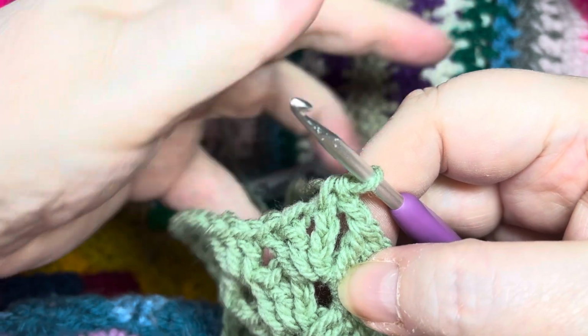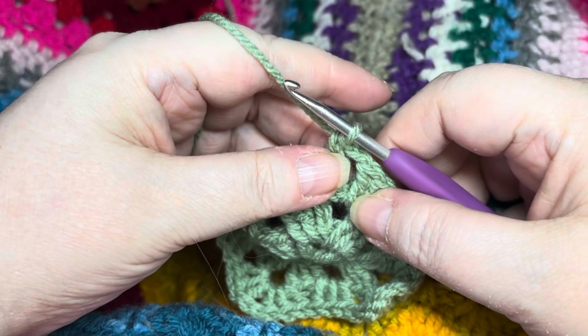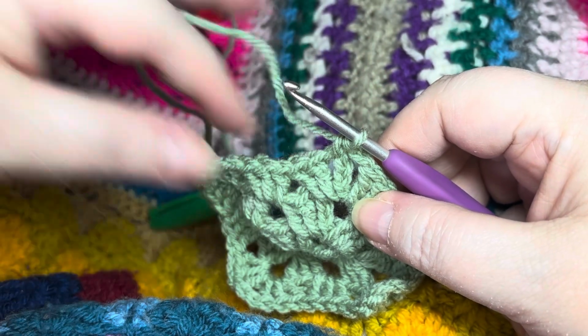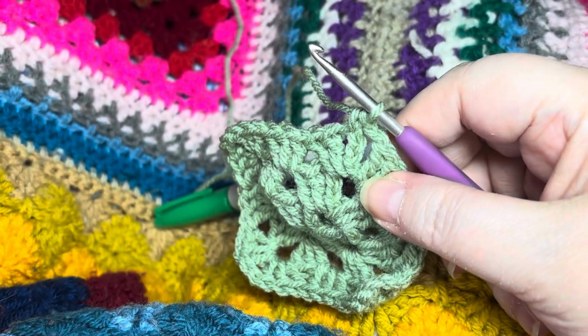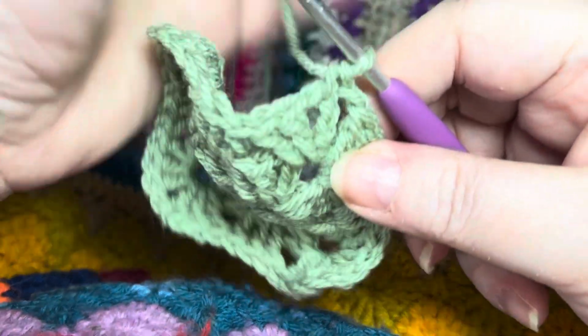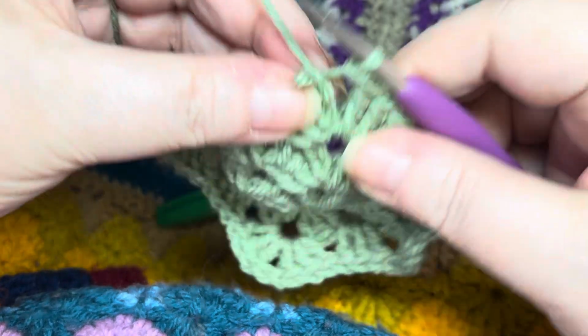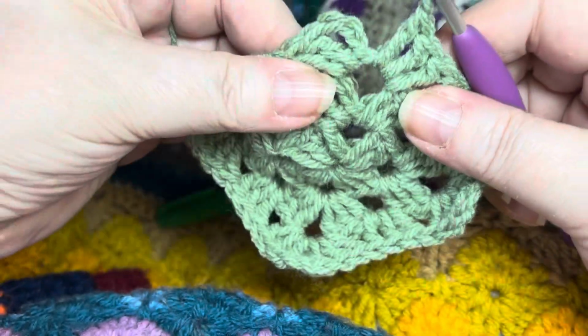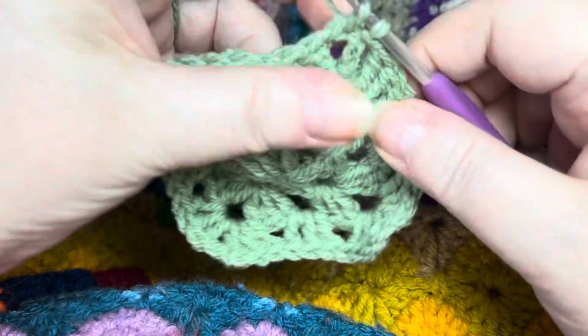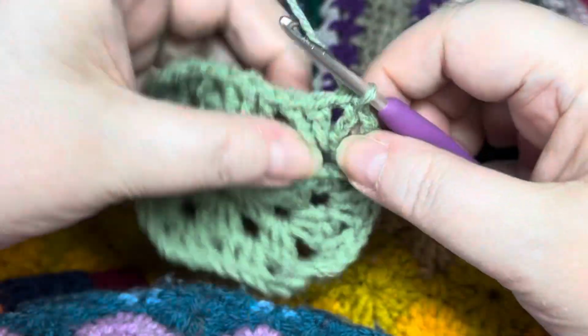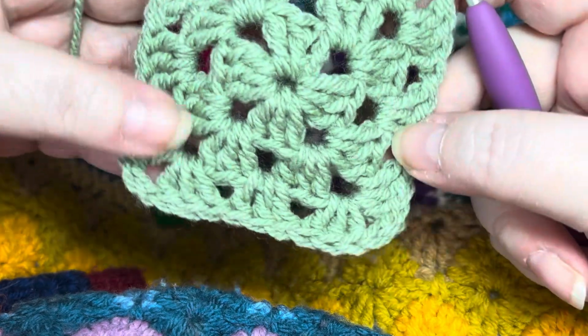Naughty boy. What you doing? You're going to stick your face in it. Please don't move it. Sorry, I was trying to hold him back from doing that. Didn't work. But if it's the last round, I will just do a slip stitch. Okay, because it's the last round.